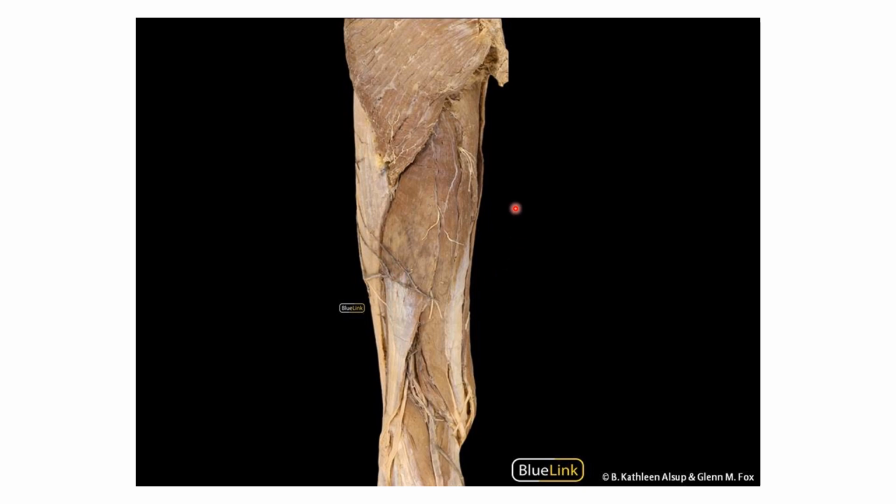Okay, and then on the medial side, you're going to have semitendinosus. So you can see the tendon right here. Semitendinosus. Okay, and then deep to that, you can see on either side, semimembranosus. Okay, so semitendinosus and then semimembranosus.